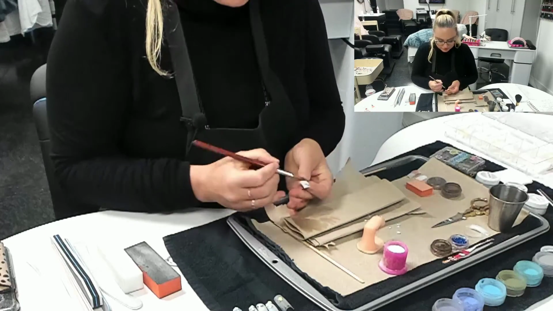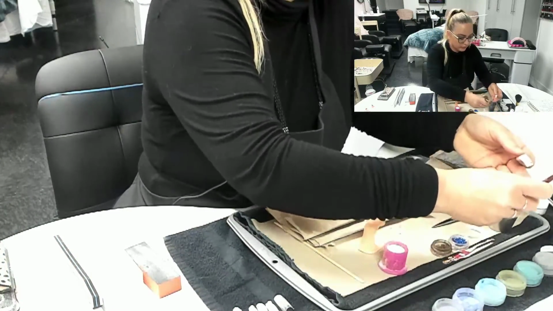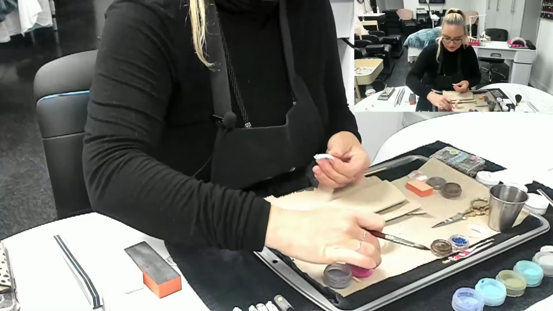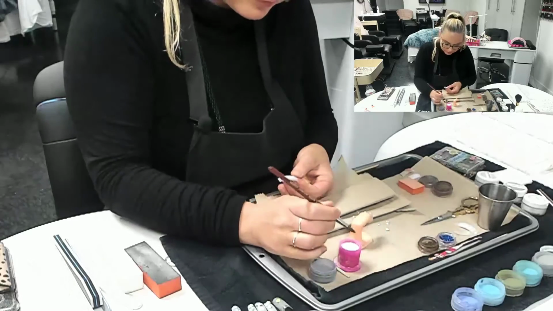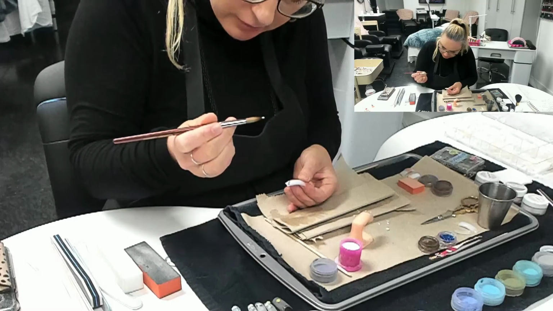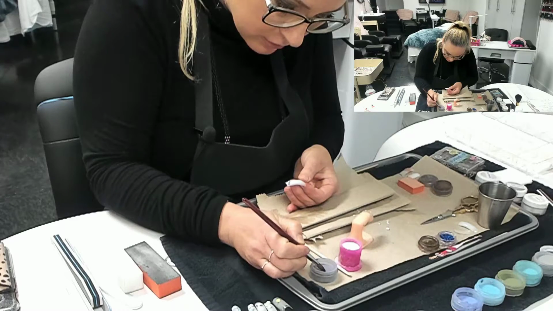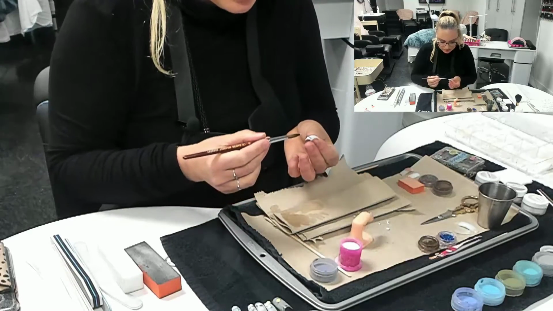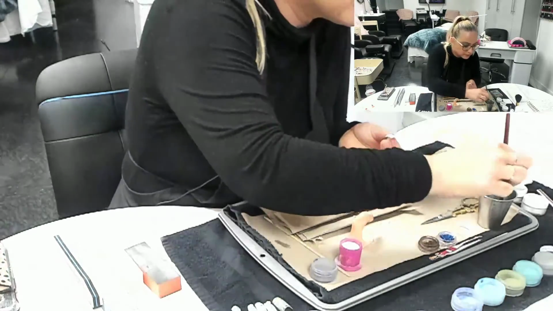Okay, now I'm going to do the third one in the corner. So these are the two I'm using. I'm going to go in a tiny, tiny amount. If you're not happy with your bead or it doesn't look right, just get rid of it and get another one. I think I need a little more product.